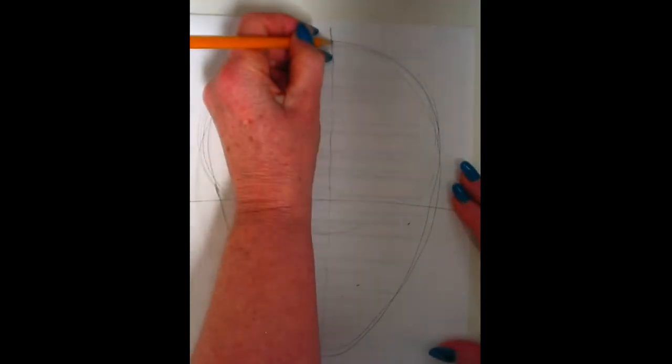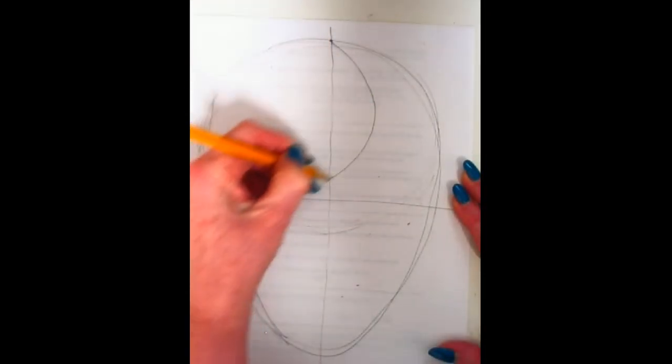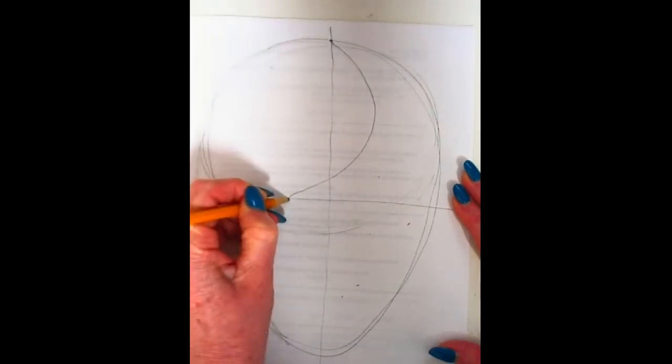And now we're ready to make our center line. We're going to start with a dot at the top. Think about it like plotting lines on a math graph. So you're going to come over to the right side, make a curve that swings to the left side. That's the point of the nose.